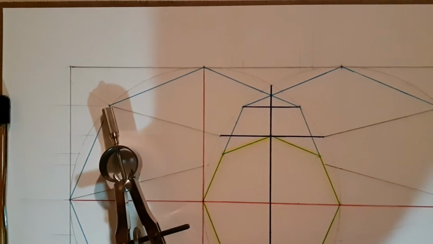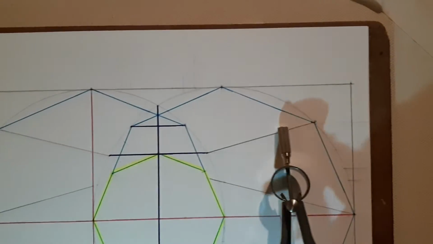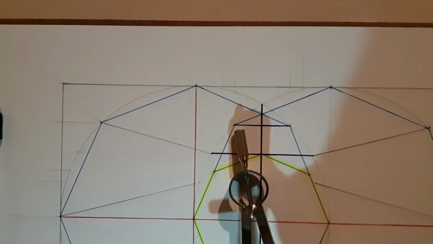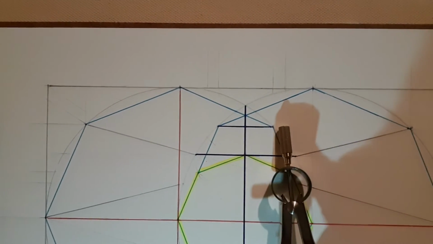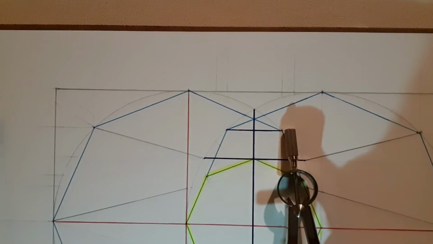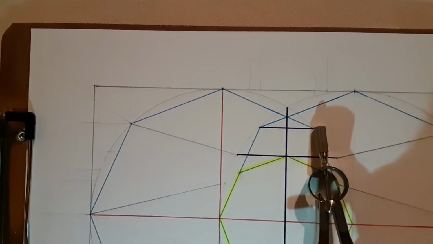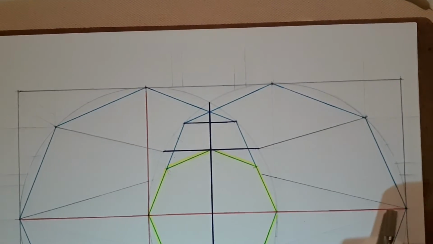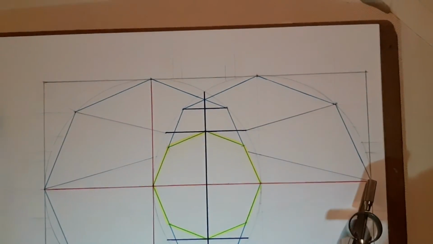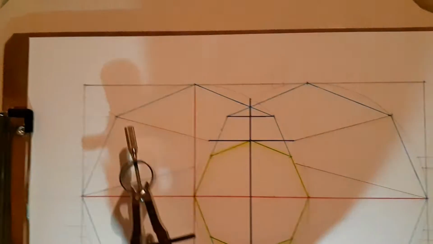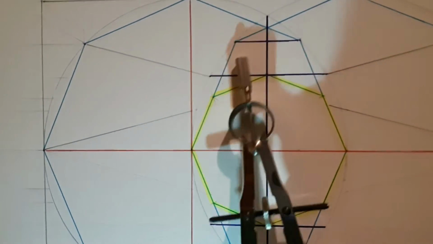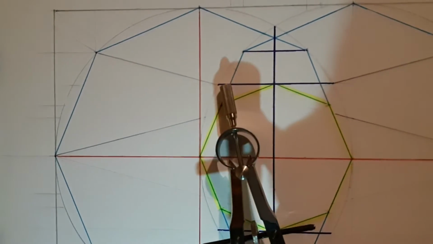This is when you connect a line from there to there. It gives you the upper horizontal. Okay? And when you connect a point from there to there, it gives you where that intersects with the outside of the arc of that circle.